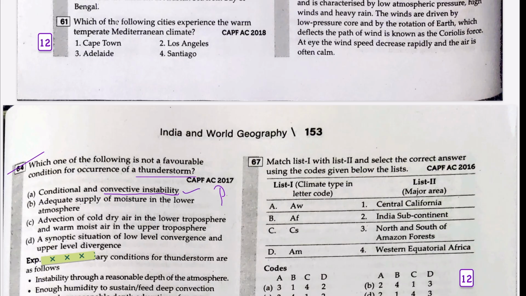Now, adequate supply of moisture in the lower level of atmosphere. Adequate supply, absolutely yes. Advection. What does advection mean? Horizontal movement of air is known as advection. Advection of cold air in the lower troposphere and warm moist air in the upper troposphere. No. Cold in lower, no. Warm in lower, and that is not advection. In thunderstorm, convection happens. That is why cumulonimbus clouds occur, if you remember the video.